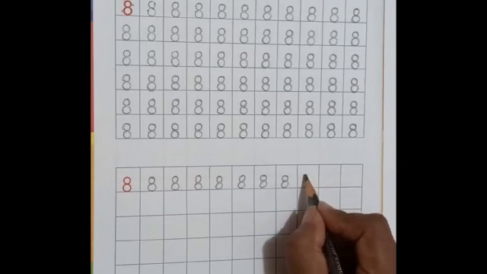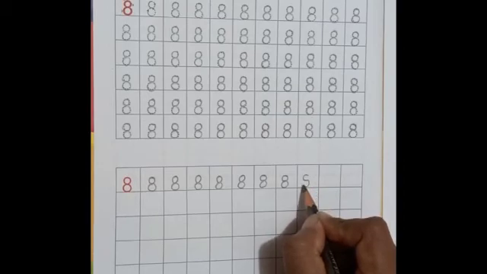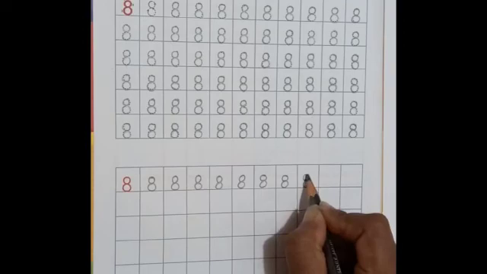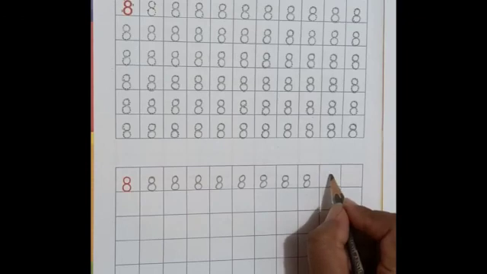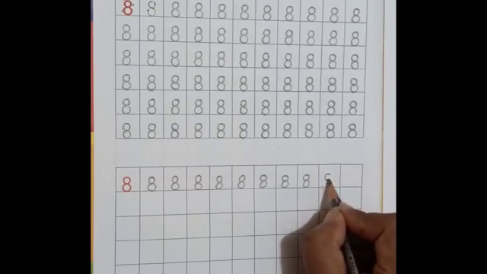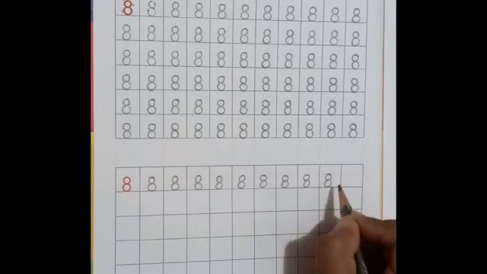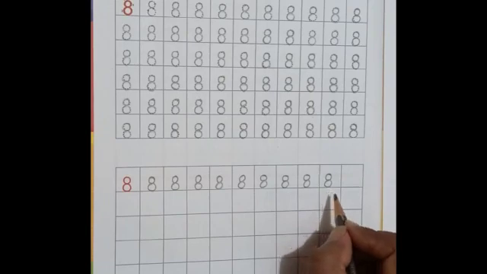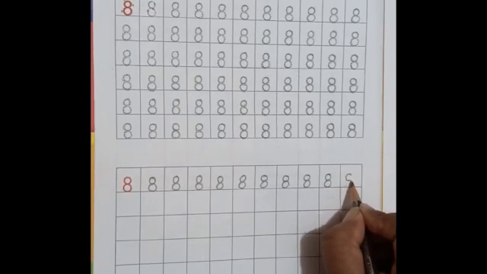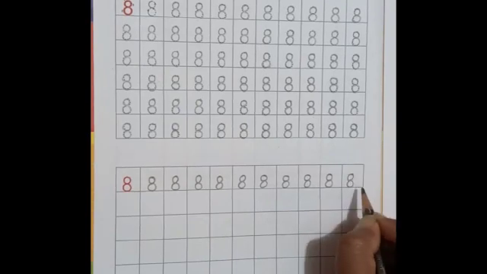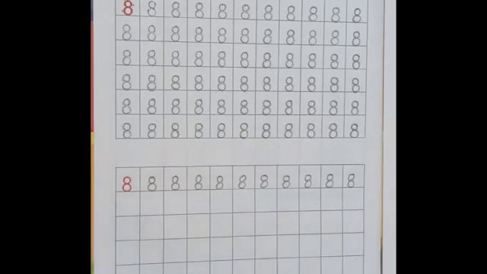Again, C curve, reverse C curve, touch the bottom line and close it. Number 8. One more time. C curve, reverse C curve, up and close it. Number 8. Again, C curve, reverse C curve, up and close it. Number 8.